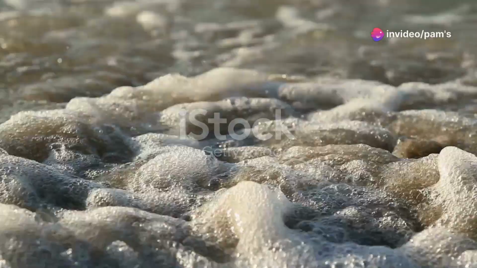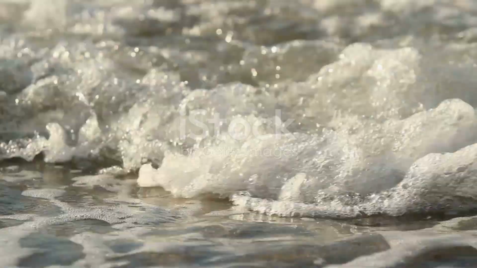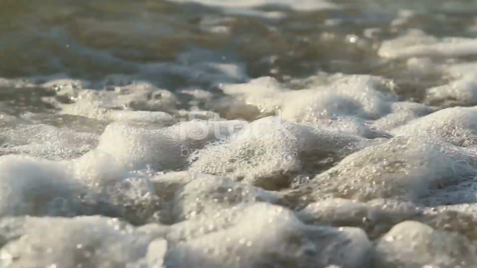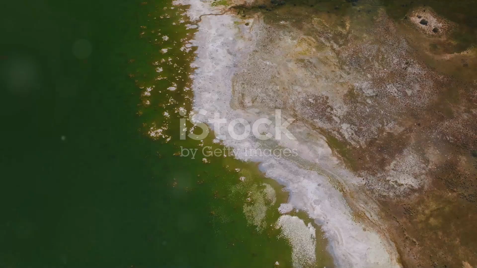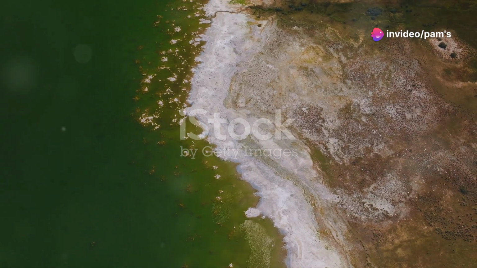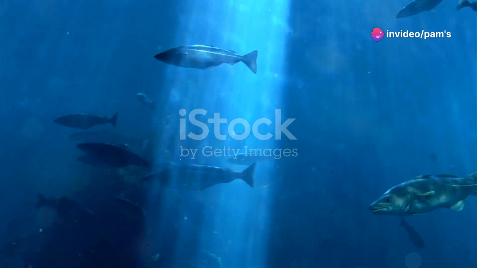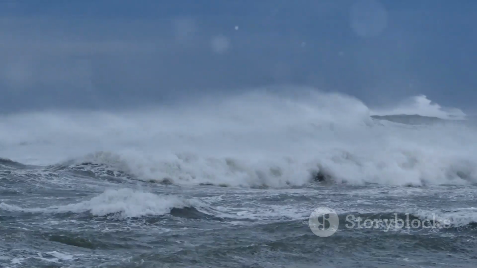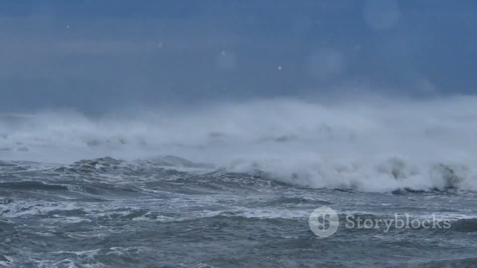Understanding the processes that govern ocean salinity is crucial for comprehending the ocean's overall health. Salinity plays a vital role in many aspects of the marine environment. It influences the distribution of marine life. It affects ocean currents and circulation patterns. Changes in salinity can have significant impacts on marine ecosystems.